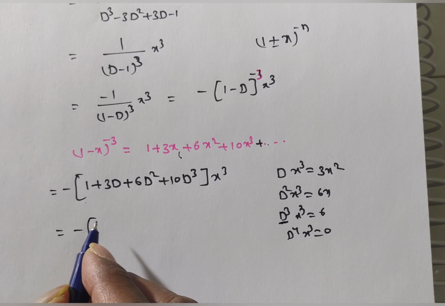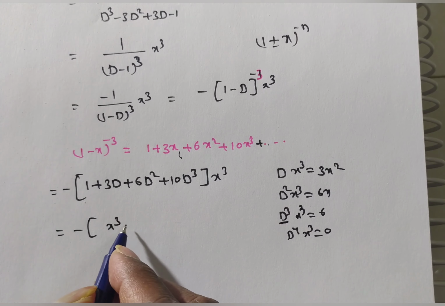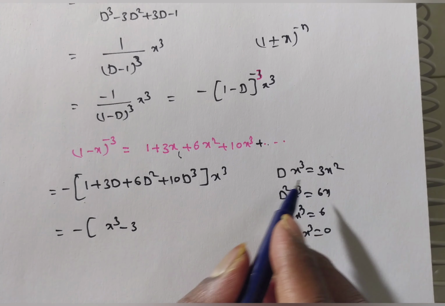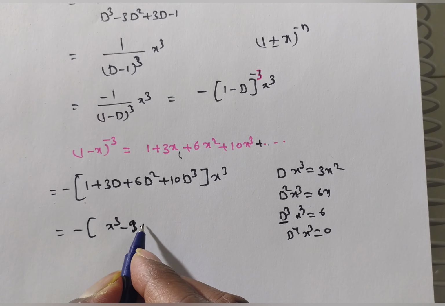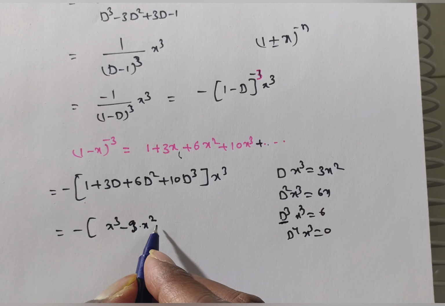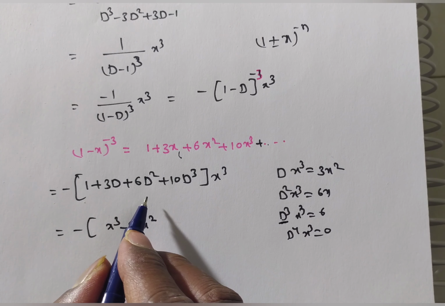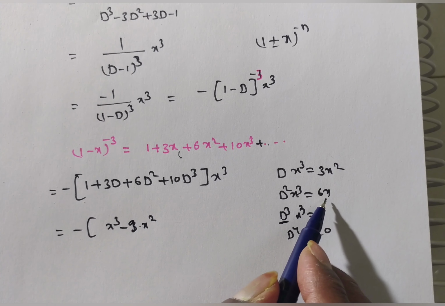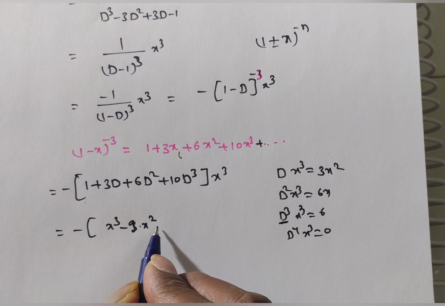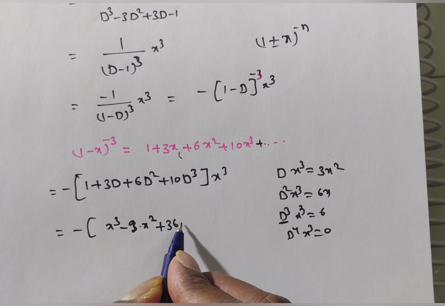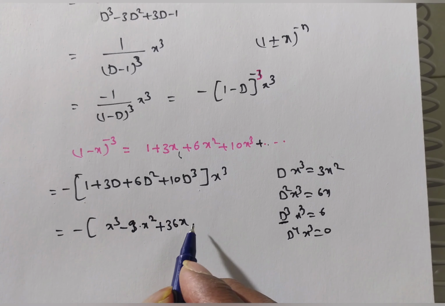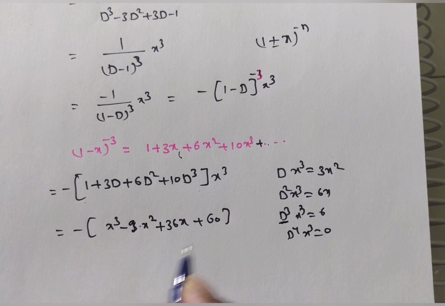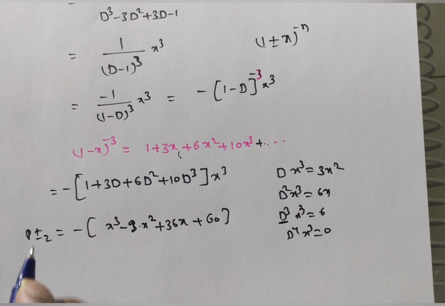Now you multiply inside x cube. Then minus of 1 into x cube is x cube, minus 3 into derivative of x cube. What do you have? 3x square. So 3 times 3 is 9x square. This is 6 into D square. What is the D square value here? D square of x cube is equal to 6x. So this is 6 times 6, which is nothing but 36x, plus 10 D cube, and D cube of x cube is what here? 6. So 60 you are getting. So this is the particular integral 2.